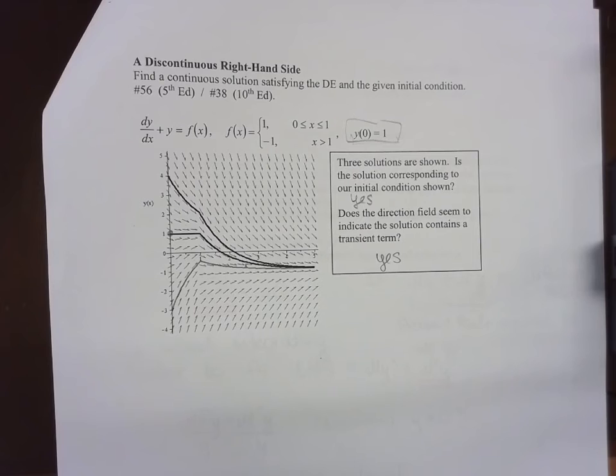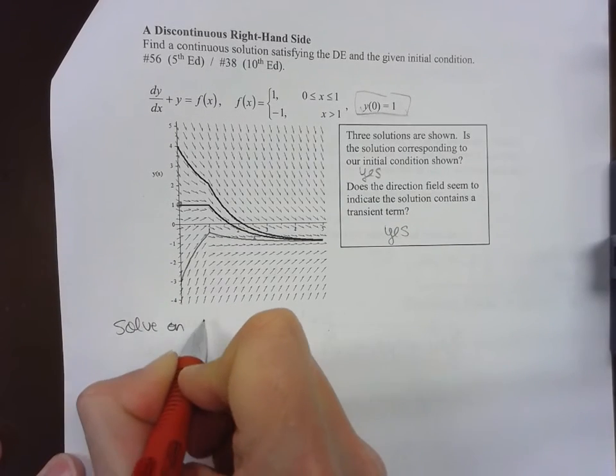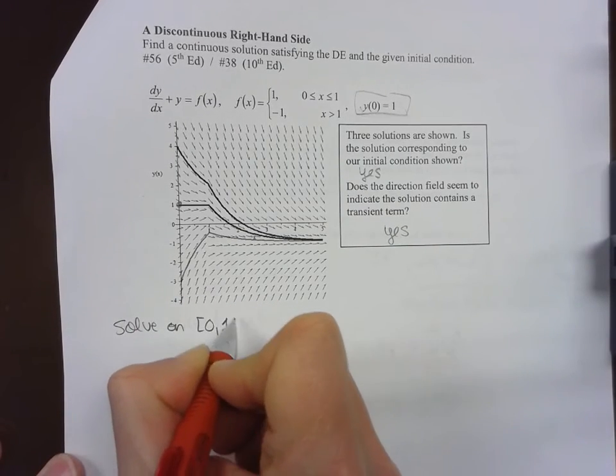Okay. So what we're going to do is first solve the differential equation for the top part. We're going to solve it on the interval 0, 1.